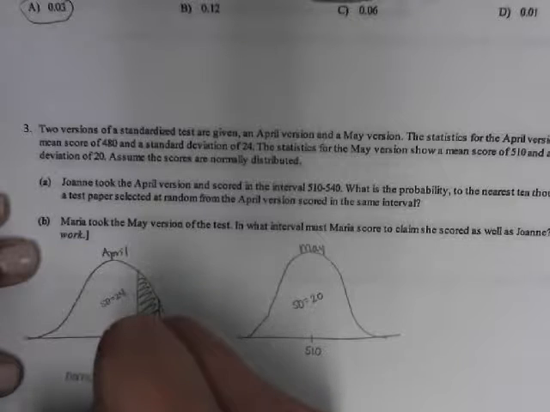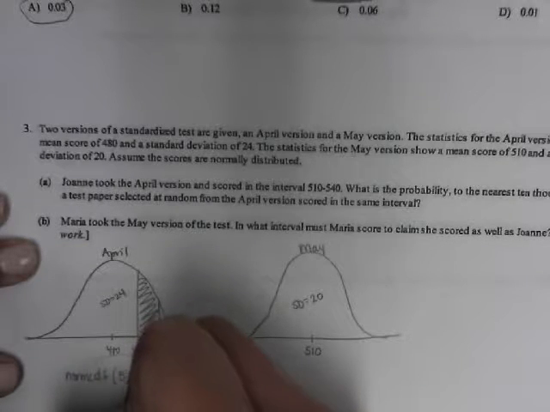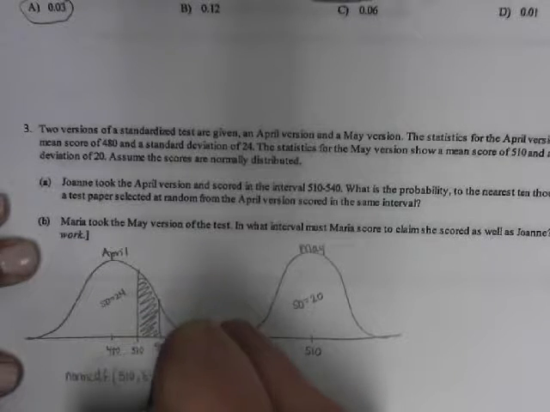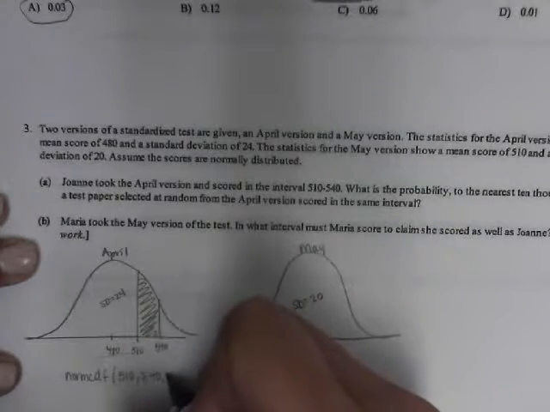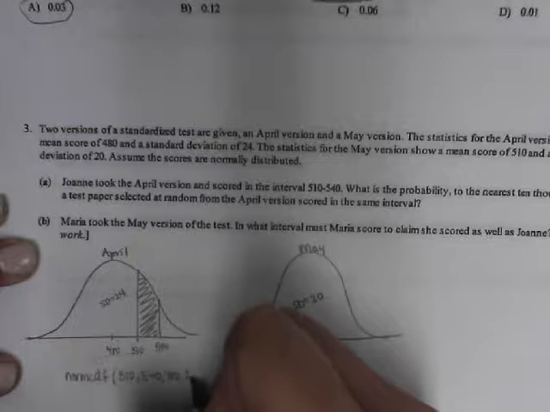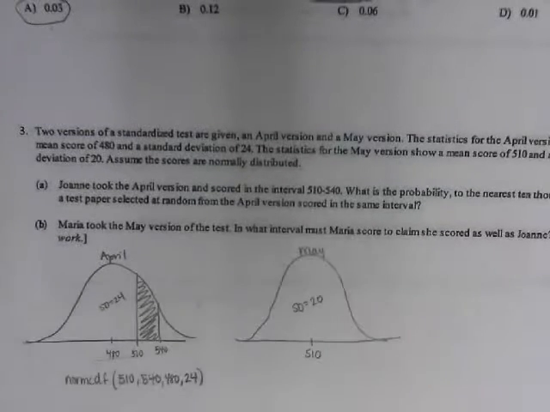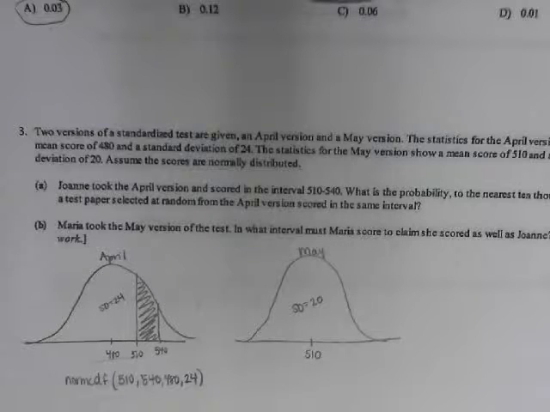So norm CDF, minimum of 510, maximum of 540, mean of 480 here, and a standard deviation of 24. And we're going to round this to the nearest 10,000. So second VARS, norm CDF, and I'm just going to input all that.